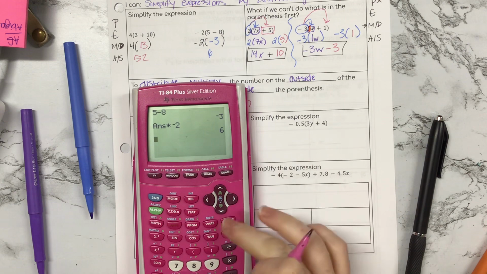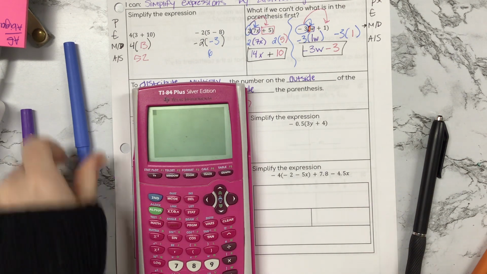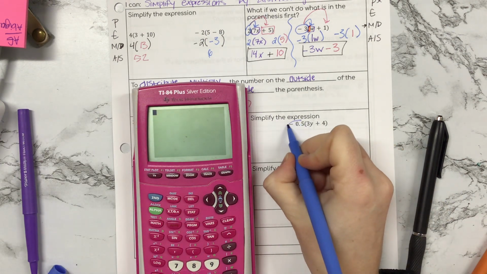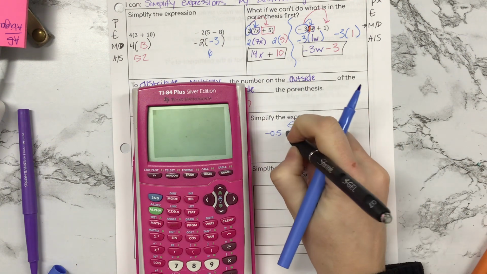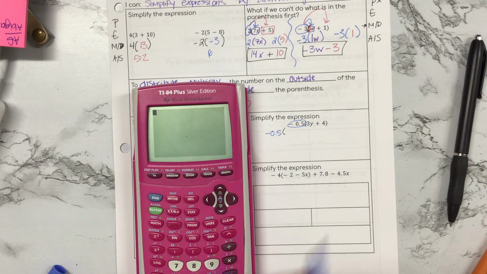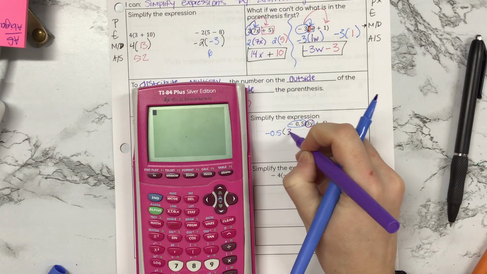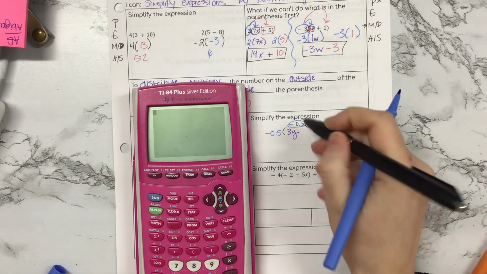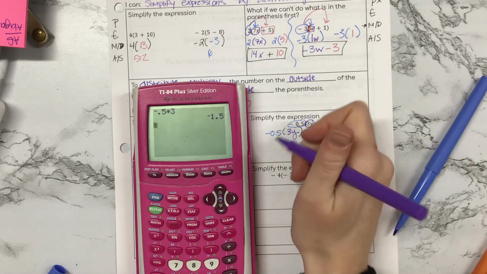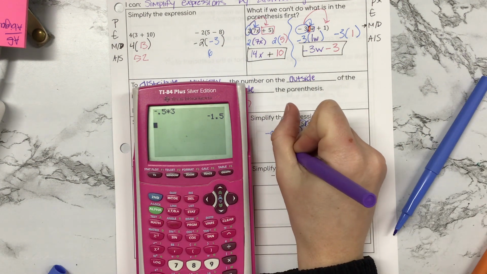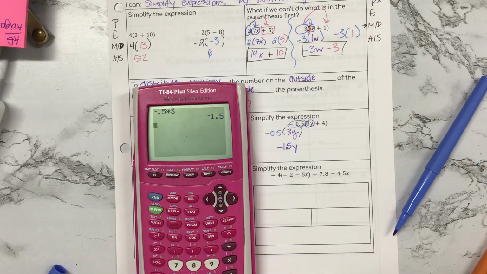It even works if there are decimals. So the number we're distributing is negative 0.5. We're going to multiply it by the first term inside of the parentheses, 3y. Negative 0.5 times 3 is negative 1.5. So that would be a negative 1.5y.